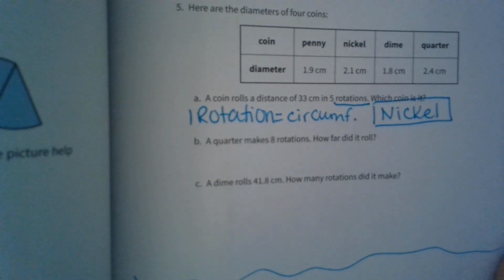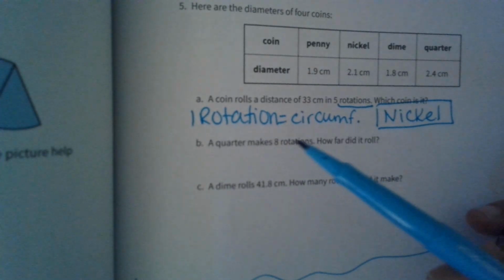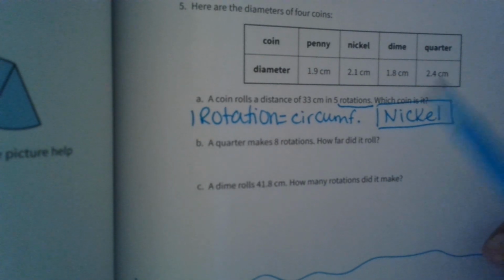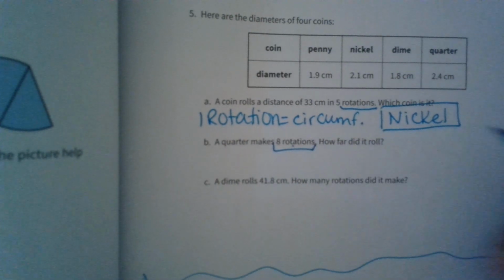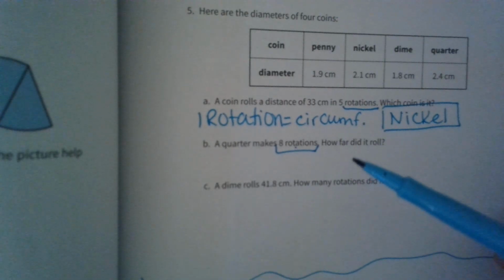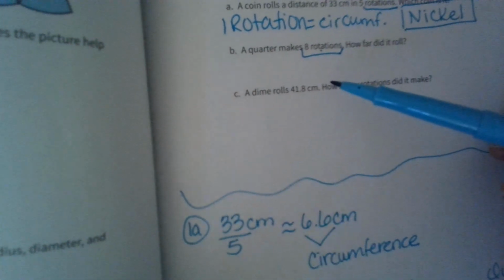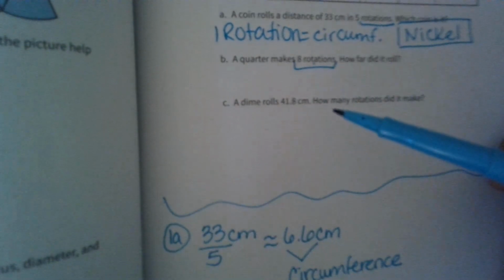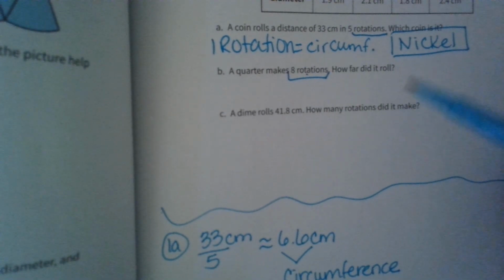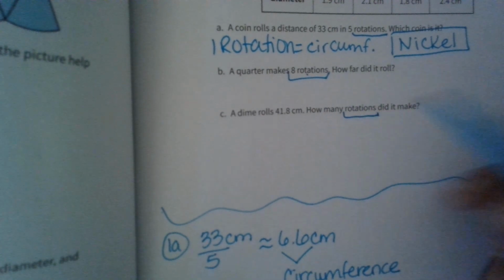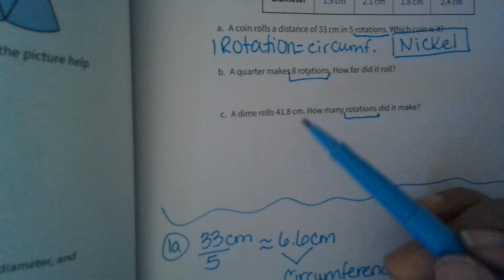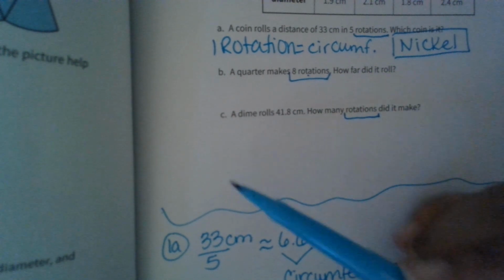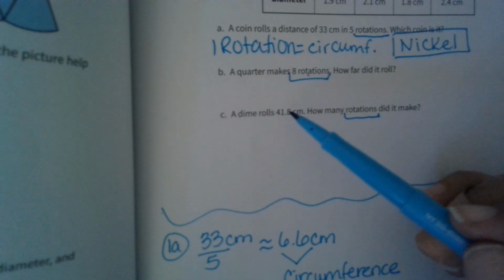5B, you need to find the circumference for the quarter and multiply by 8, because you got 8 rotations. For letter C, a dime rolls 41.8 centimeters. You need to find the number of rotations now. So, you need to find the circumference of the dime and divide by the distance.